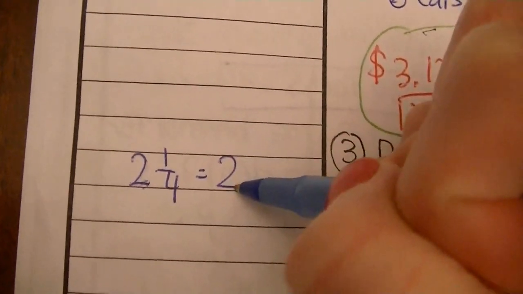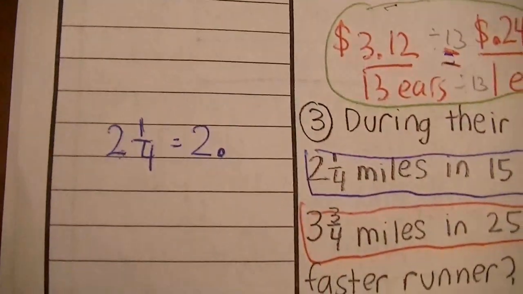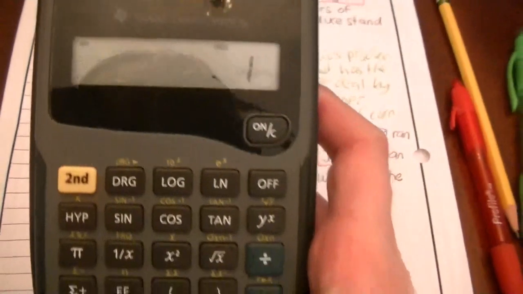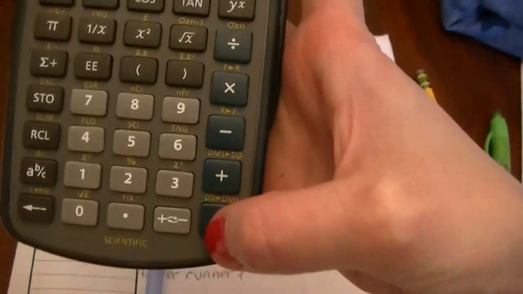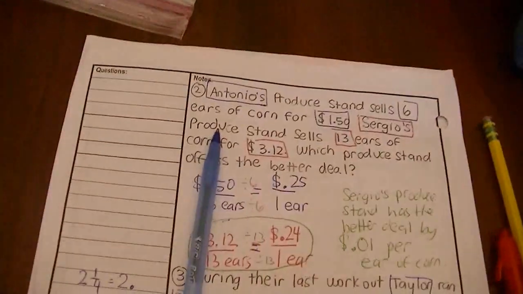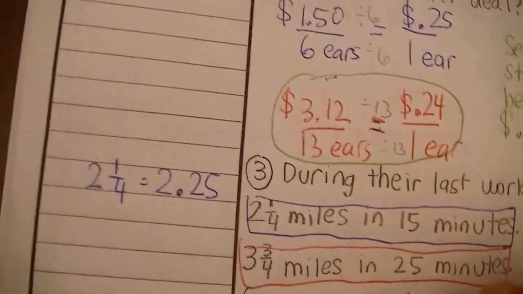You know that the whole number is 2, so you know it's 2 and something. Well, then you go 1 divided by 4. One divided by 4 equals 0.25. So it's 2.25, 2 and 25 hundredths.